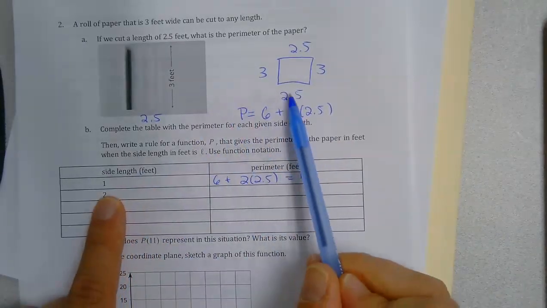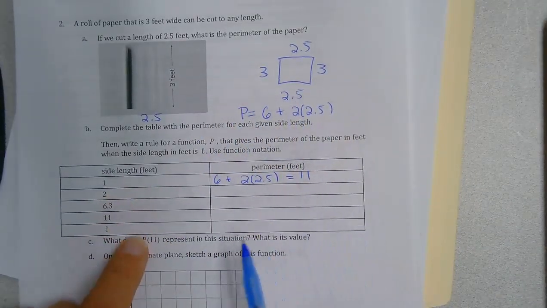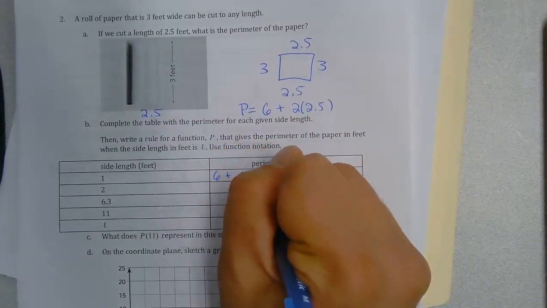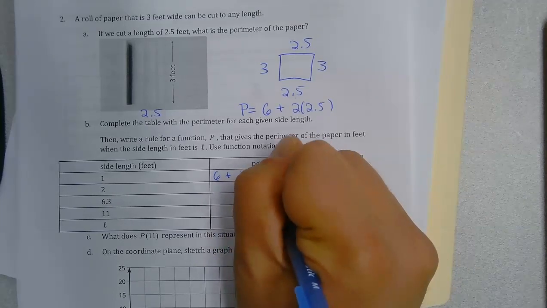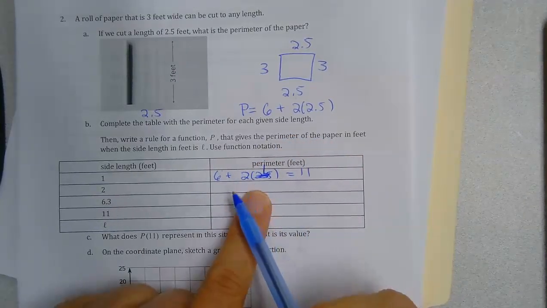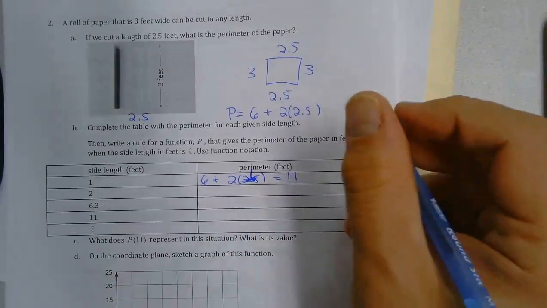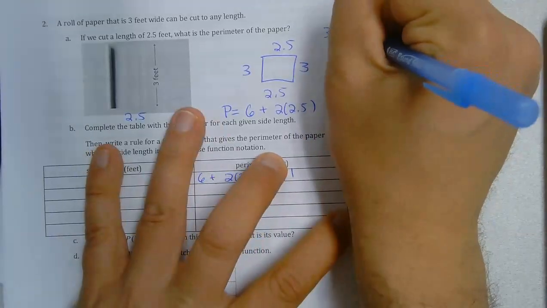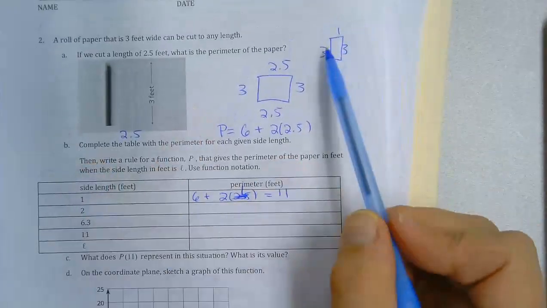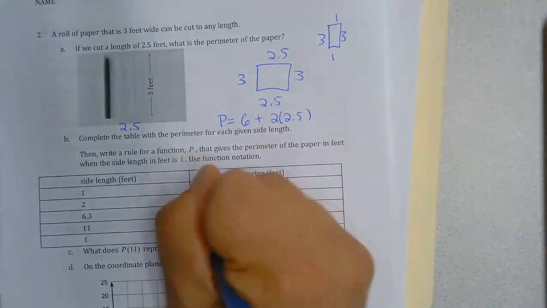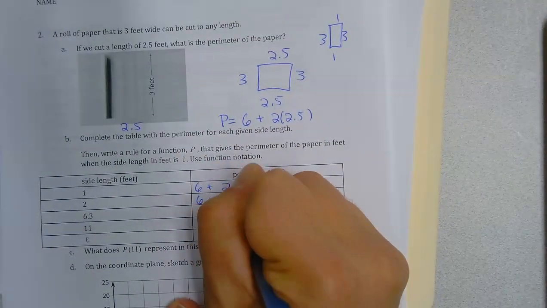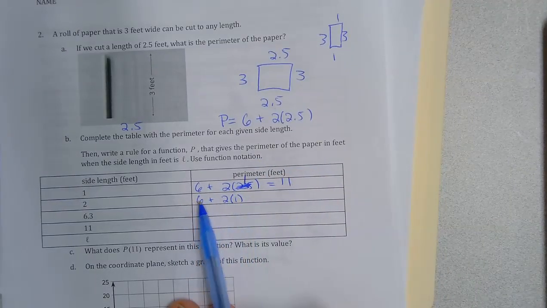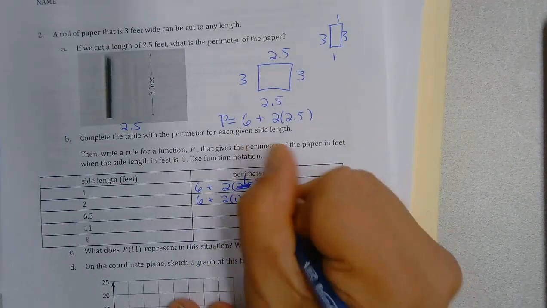So again, if our side length was, I put 2.5 there. So we have a different one here. So this is supposed to be 1. So I made a little mistake here. So what if my length is 1? So again, to draw that picture, we have our 3 and our 3, but then we have our 1 and our 1. So again, 3 plus 3 is going to be 6, plus we have two sides that are 1 foot. So 6 plus 2 times 1 is going to be 8.